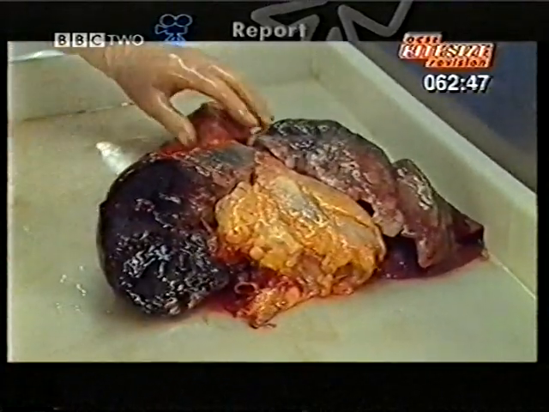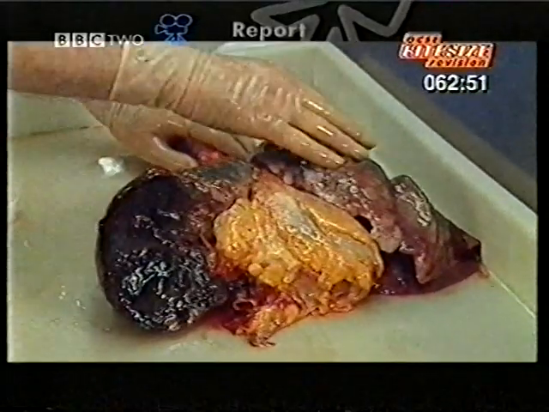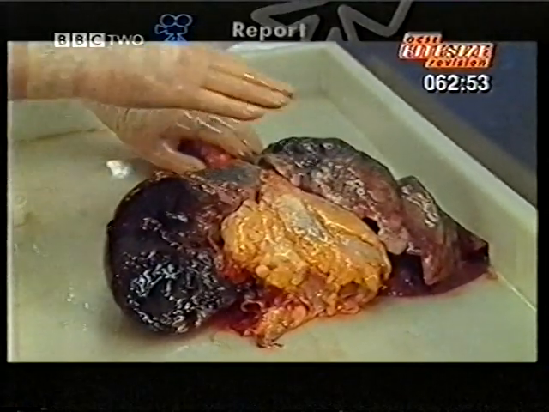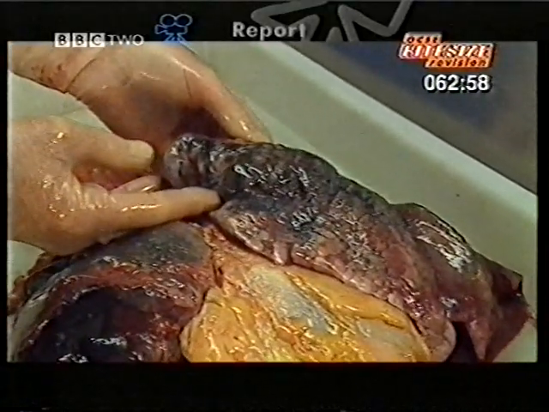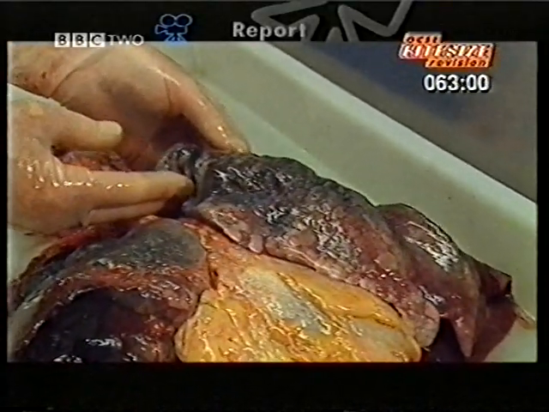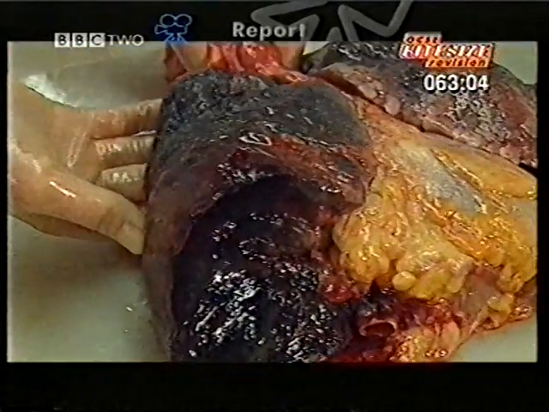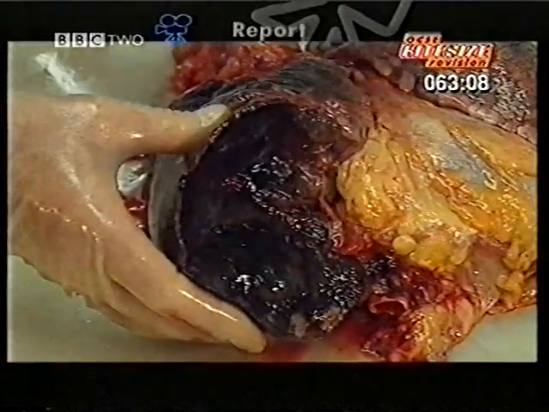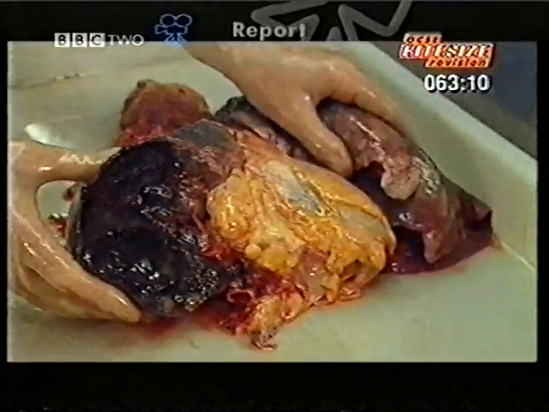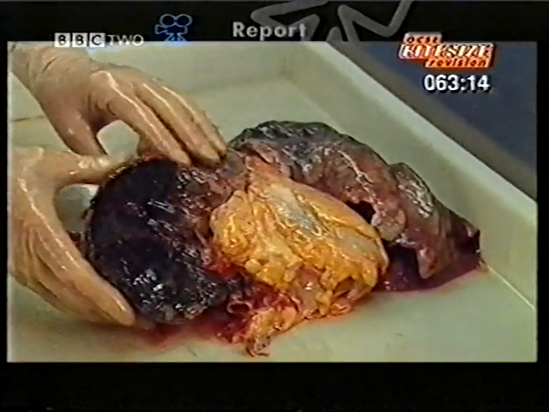Here are the contents of the chest: the neck organs, the heart in the middle in its sac, and on each side the lungs. Now, even the normal lung, we can see, is black, with all the soot that he's inhaled with that smoke over the years. And the affected lung is even blacker still, and the bottom of the lung is solid. Whereas the normal lung is quite squidgy, this affected part of the lung is quite solid.